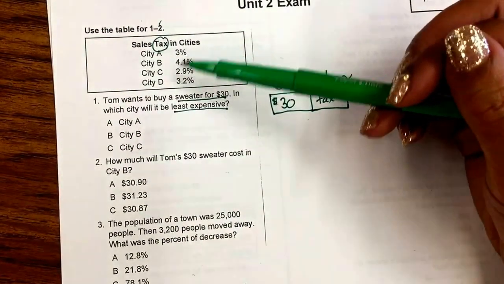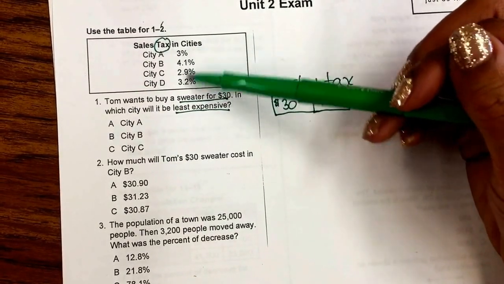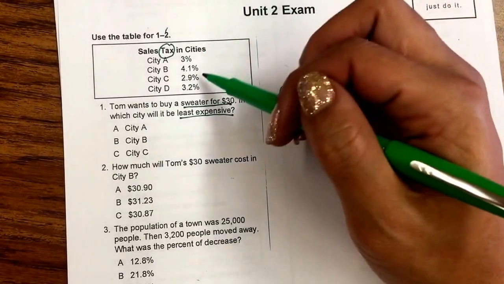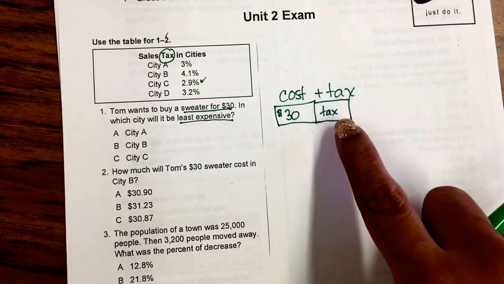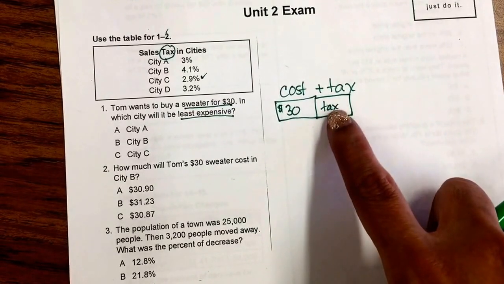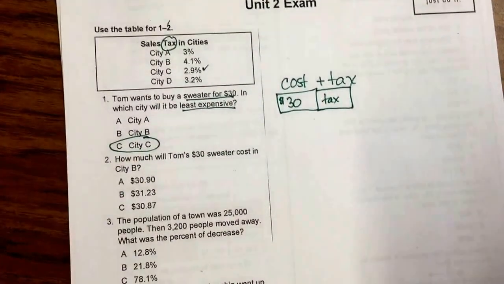Now looking at these choices, it makes sense that because the $30 for the sweater doesn't change, I want to choose the city that has the least amount of tax. And in this case, the one that has the least amount of tax is city C. So I know that's going to be the least amount I'm going to add to the cost here. Because the 30 is staying the same for all of them. It's only the tax that's different for each city. So I'm going to choose choice C.